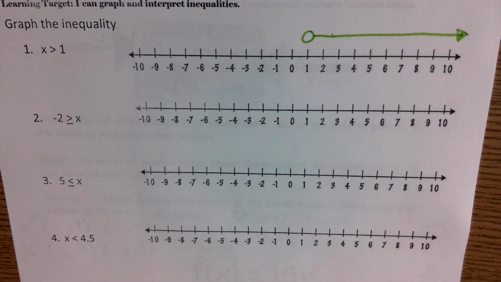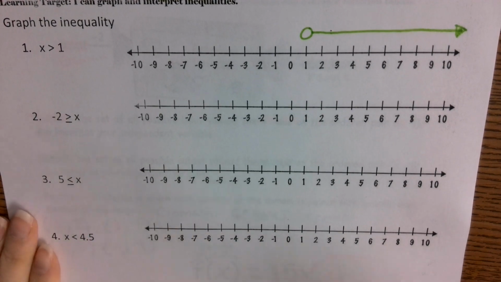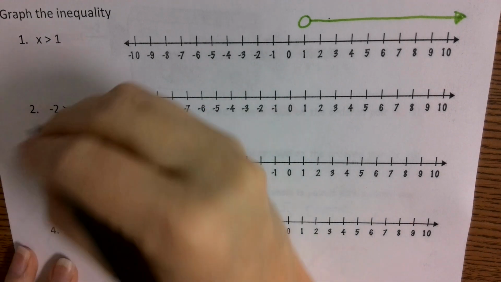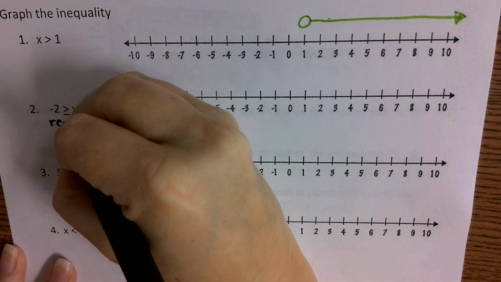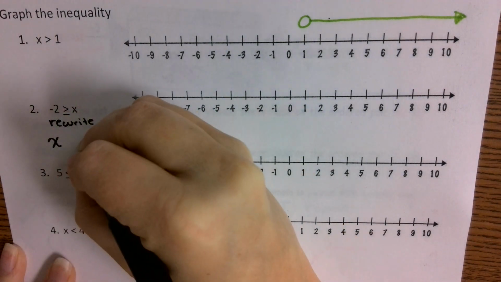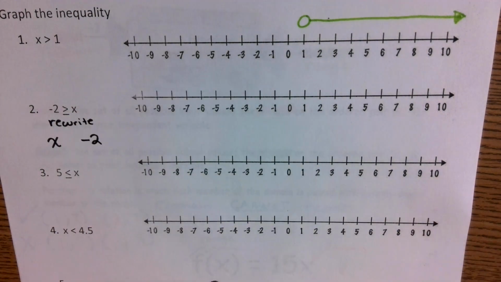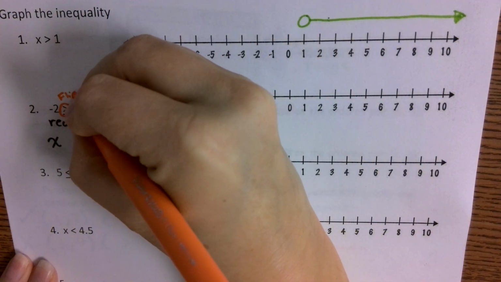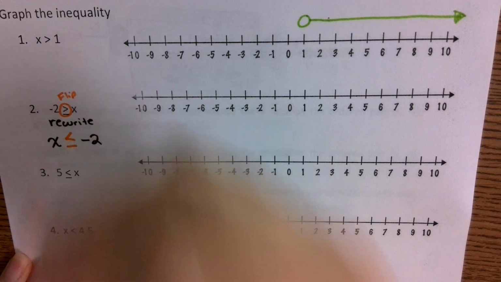That's it. For problem number 2, is it written the way that I want it to be written? No. So we need to do a rewrite. X is going to go on the left side. -2 is going to go on the right side. And when I rewrite it, my inequality is going to flip. So it becomes less than or equal to.